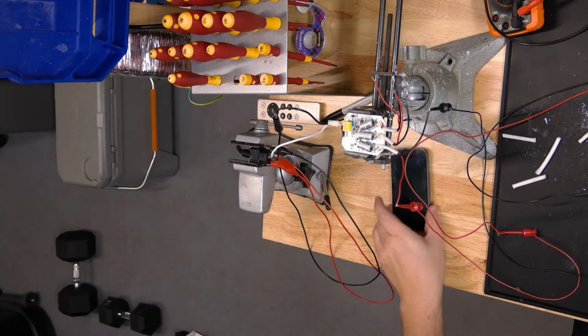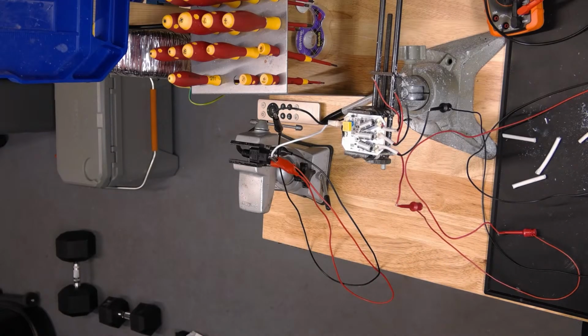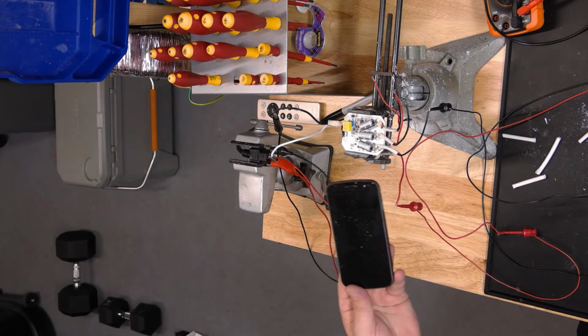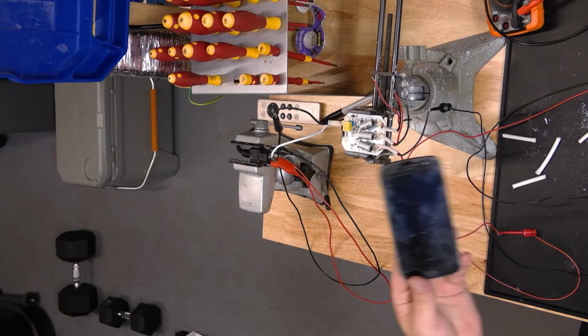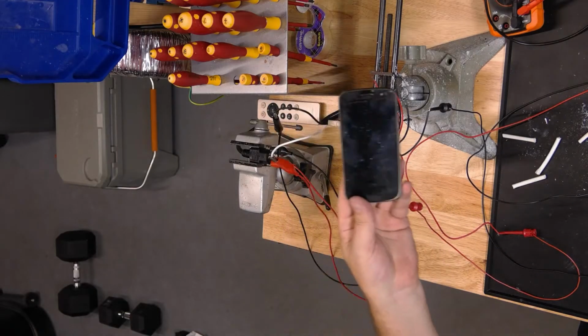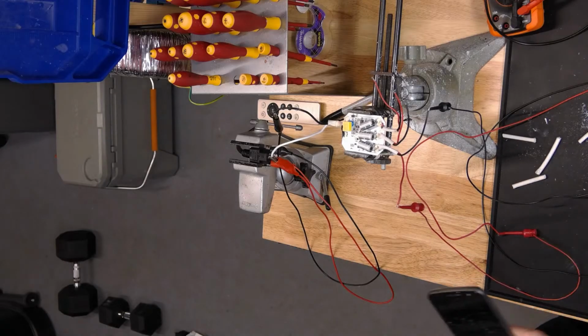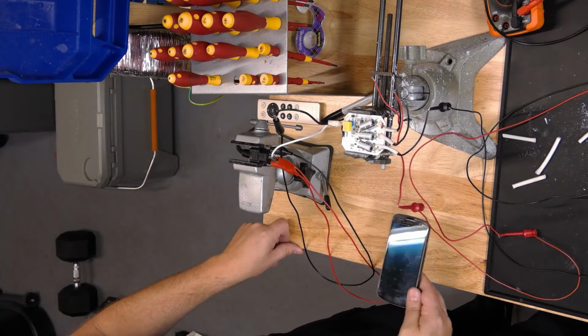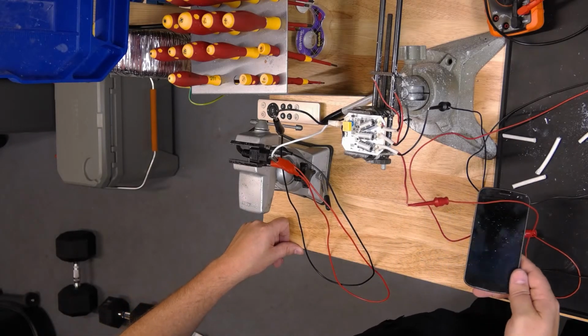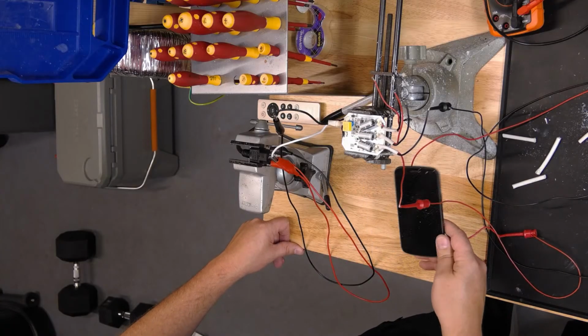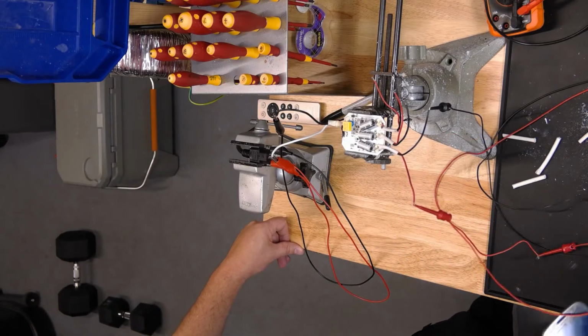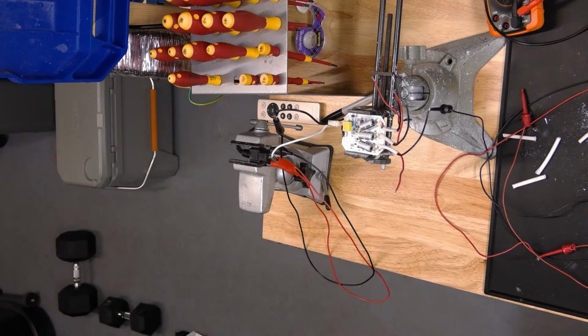Okay, ready? Camera, over here. Come on, camera. All right, I'm going to have to move the camera manually.